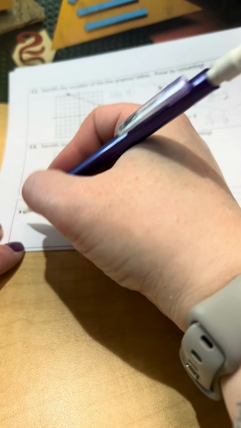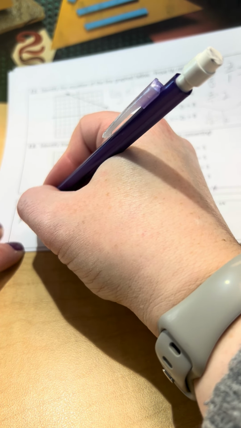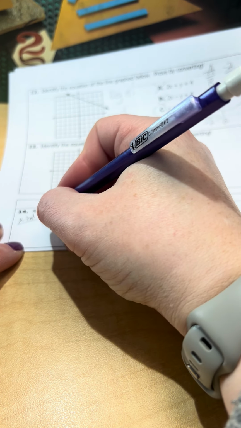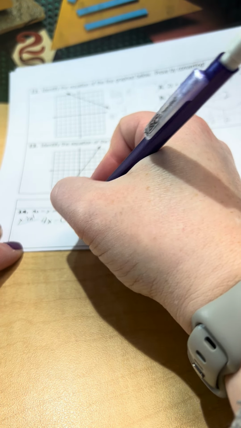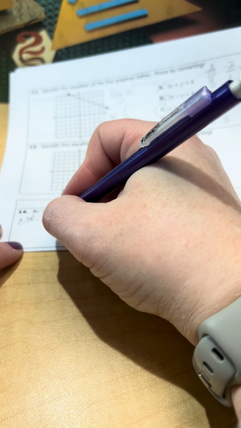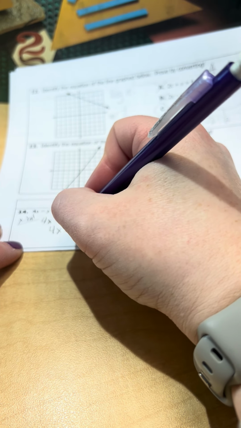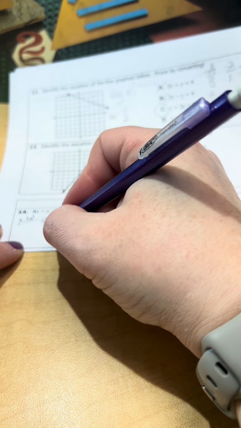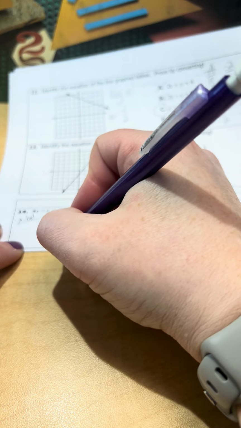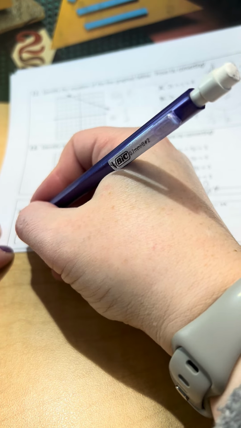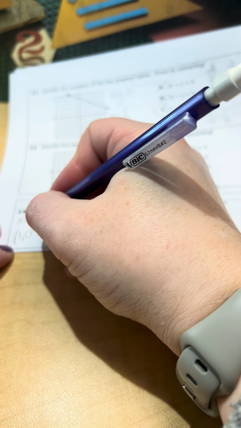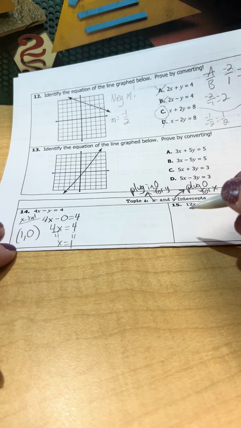So if I want to find the x-intercept, plug in 0 for y. So it's 4x minus 0 equals 4. Solve this, right? This was also, we talked about the cover-up method. Do you remember that? Divide both sides by 4, and you get x is 1. So my x-intercept is going to be at 1. I like to write it as an ordered pair, 1 comma 0, right? Because we plugged in 0 for y.